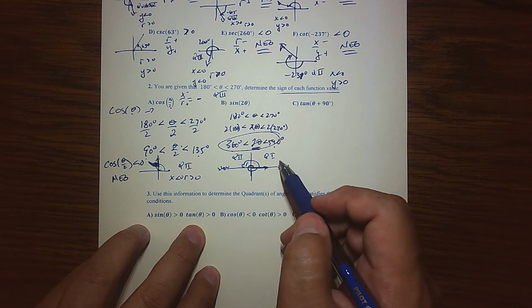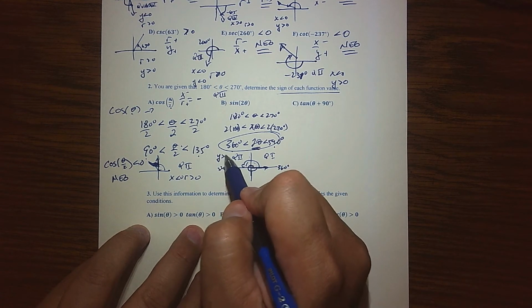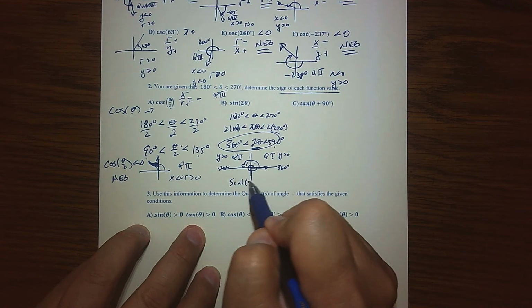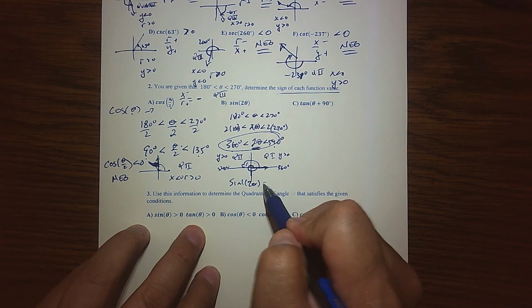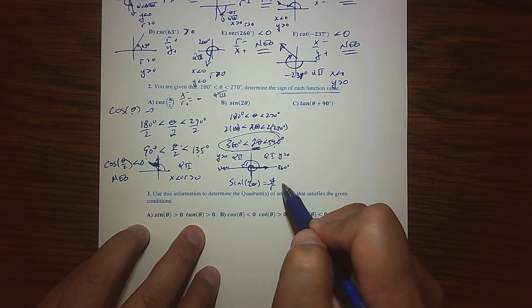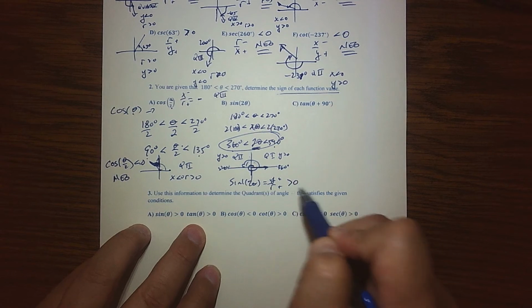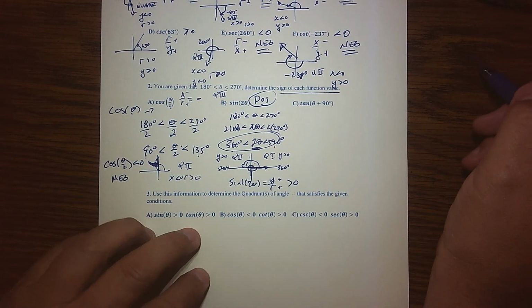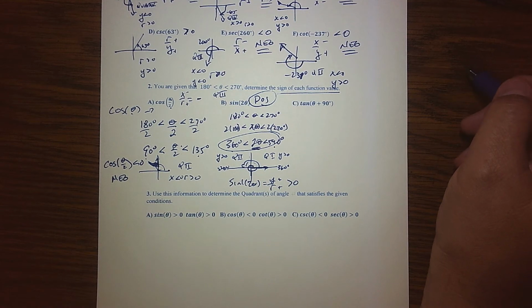What do we know about quad 1 and 2? In this quadrant y is positive, and in this quadrant y is positive. So what do we know about the sine of 2 theta? It's y over r, a positive over a positive, so it has to be positive for the conditions that I have.